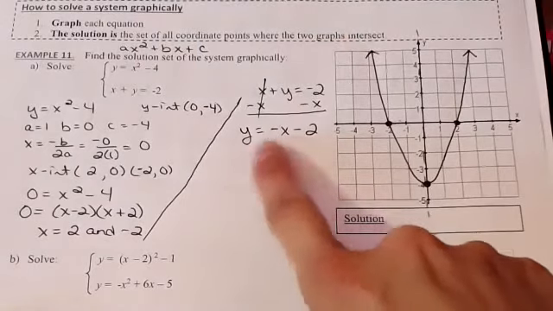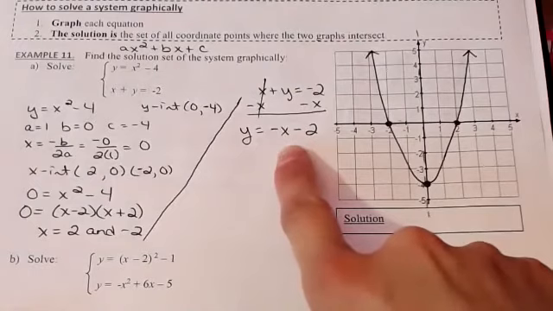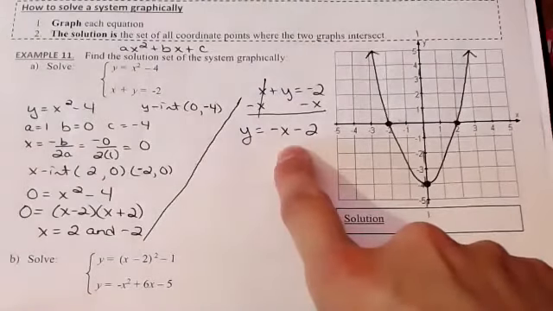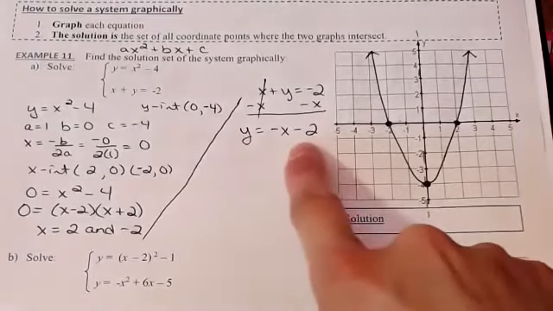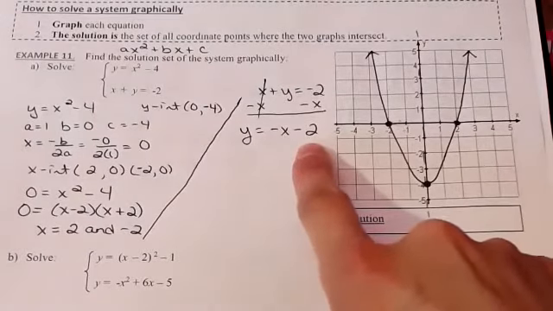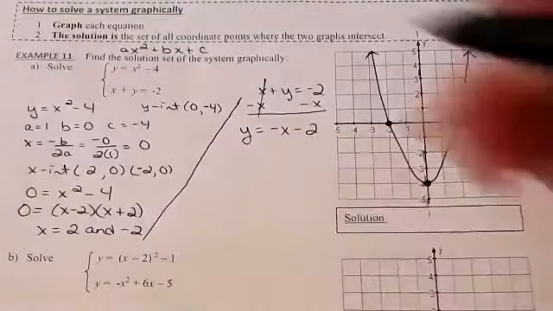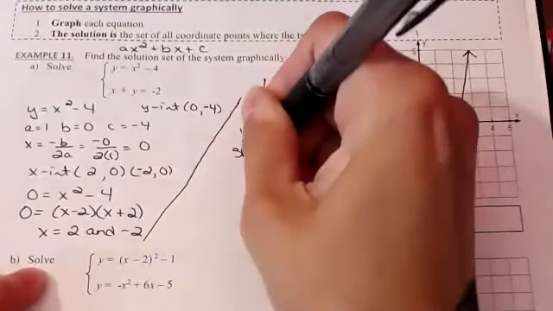What's this called? Y equals mx plus b. Yeah, and what's the technical name for the y equals mx plus b equation? Slope intercept. Yes, slope intercept. Beautiful. Okay, what is my slope and what is my y-intercept?